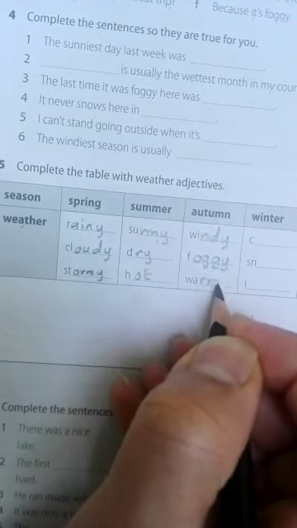In summer, sometimes it's sunny. And when it's sunny, it's dry, and when there is sun it becomes hot. So we write the word hot here. And now let's see autumn. How is the weather in autumn? Maybe it's windy, or maybe it's foggy, or maybe it's not cold and it's not hot. It's warm.